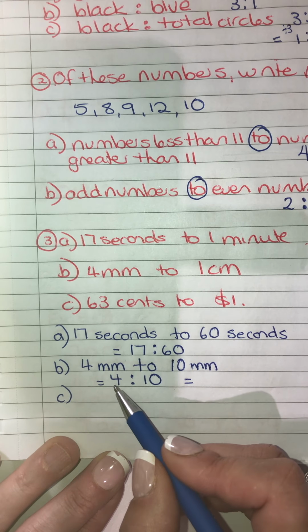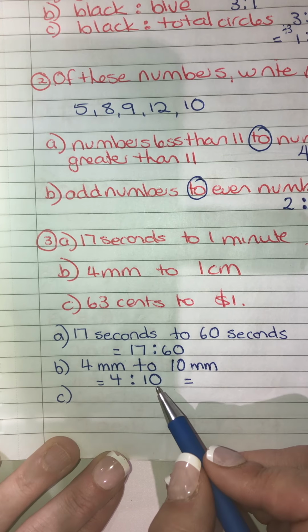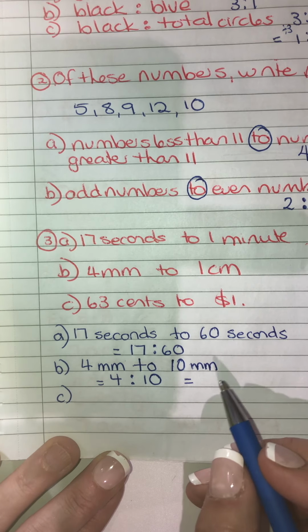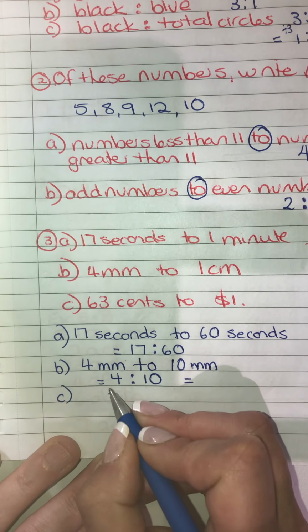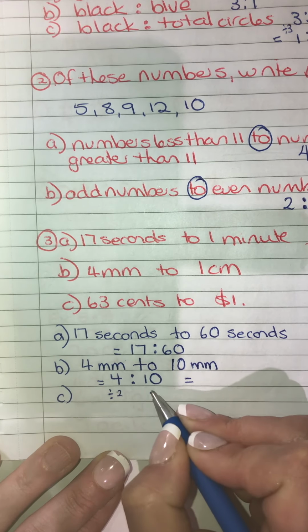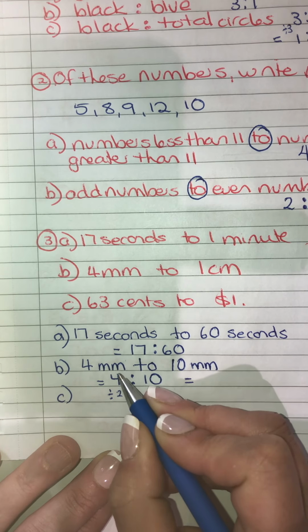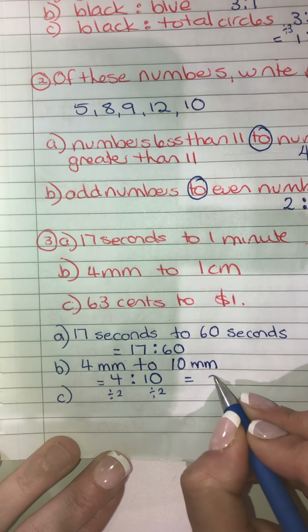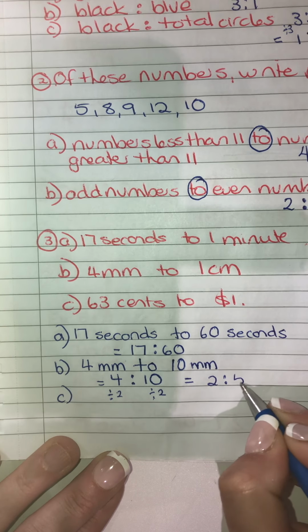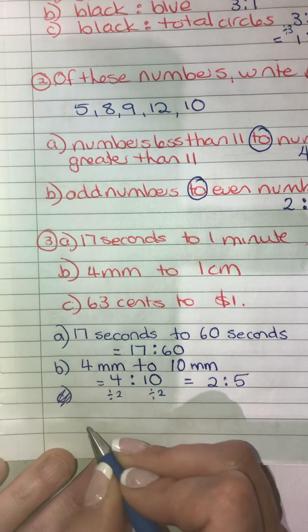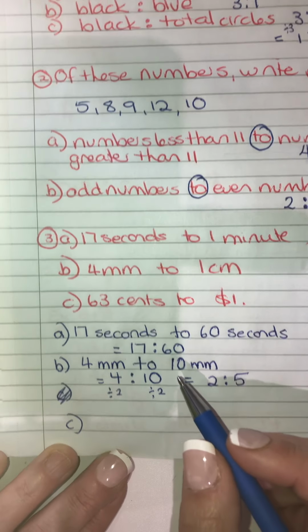What goes into 4 that goes into 10? The highest number. Okay, hopefully you're thinking 2. So we're going to divide both sides by 2. So we get 4 divided by 2 is 2. And 10 divided by 2 is 5. Okay, and the last one.